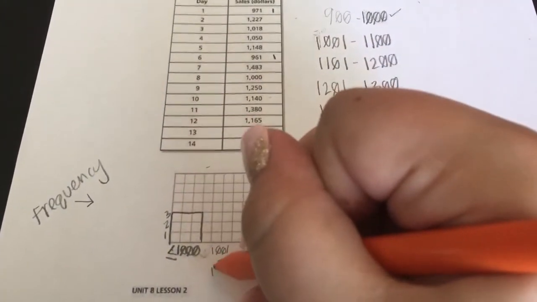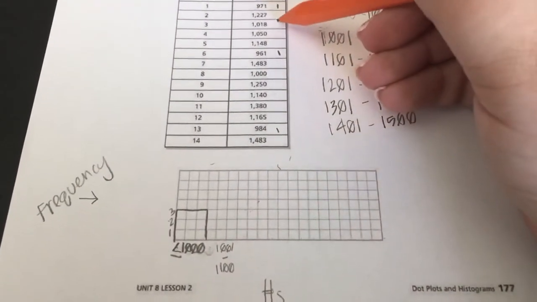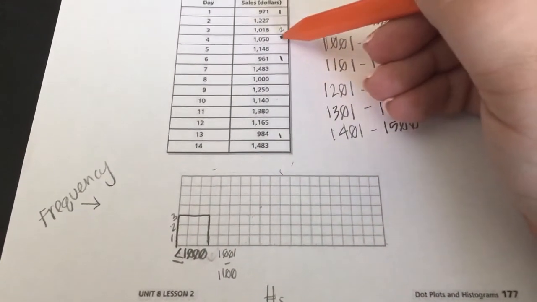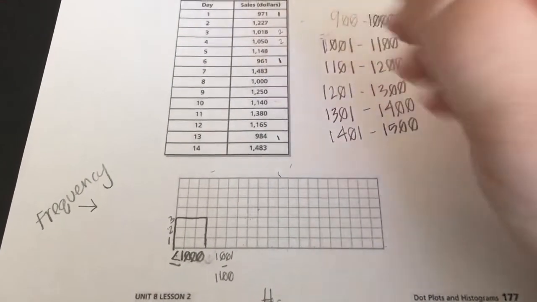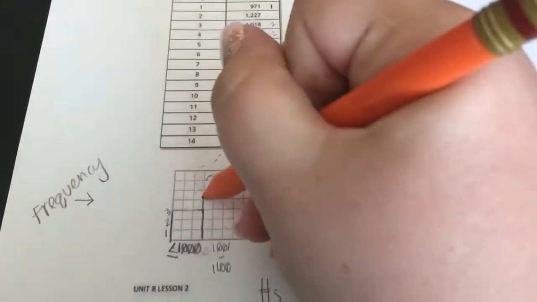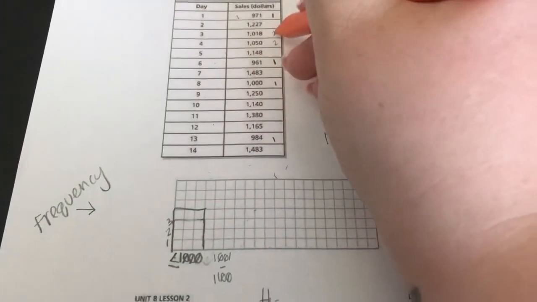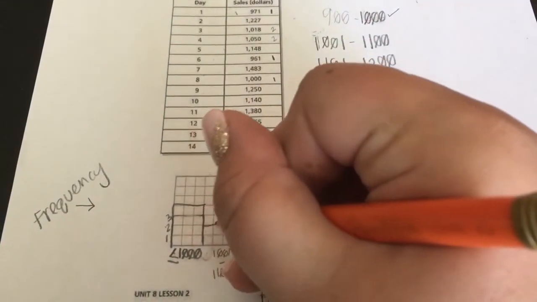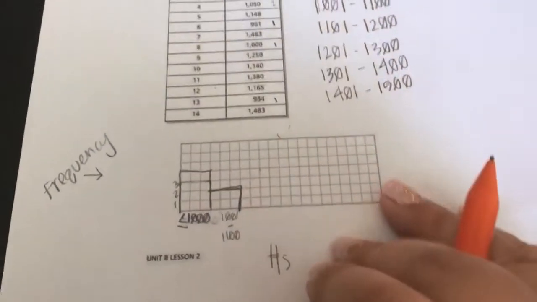So this will be 1001 to 1100. So how many of those do I have? 1, 2, and there we go. Day 8. What the what? Gotta add another one, which is fine. Erasers are there because we make mistakes. And I'm glad I'm doing this in pencil because that'd be really scary if I didn't. So we decided I have two numbers between 1001 and 1100.